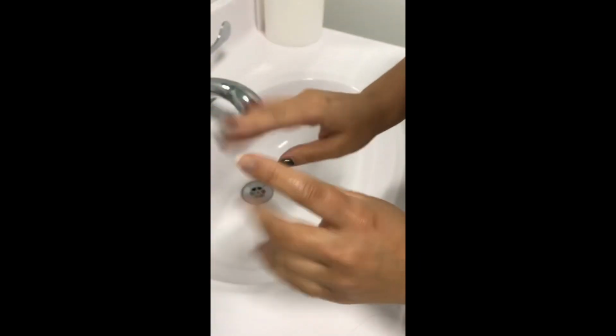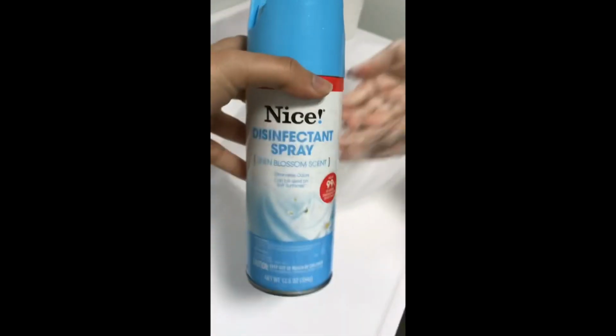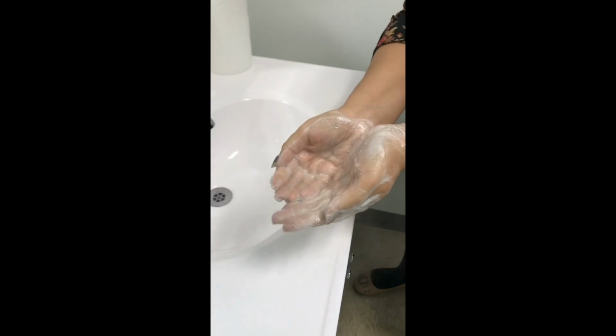We're going to learn how to wash our hands. Step 1, pump, pump, pump, pump. All right, my assistant's going to help me with some extra. Go ahead and spray me. We need some extra protection. There you go. Thank you.